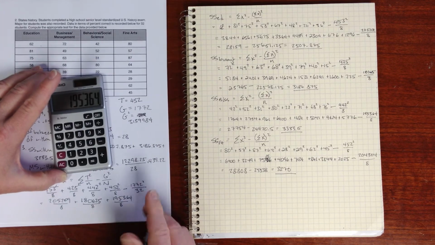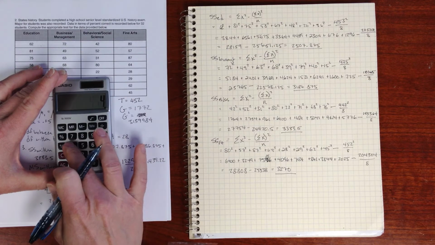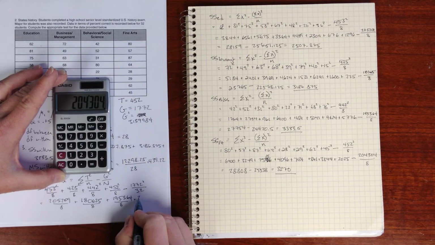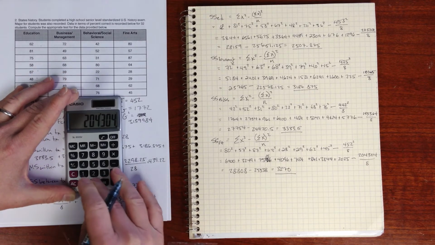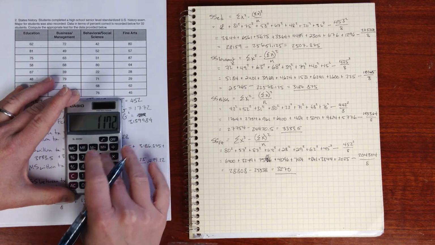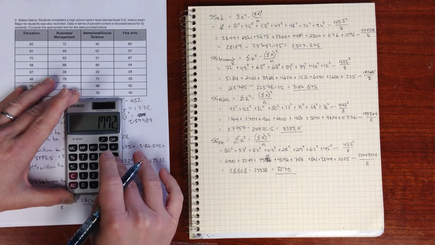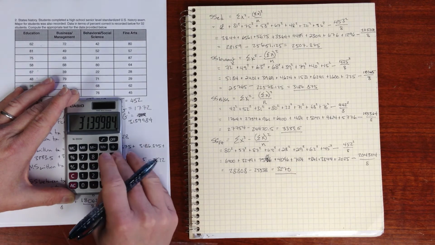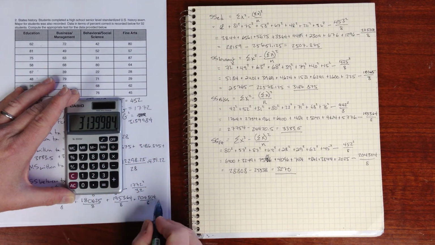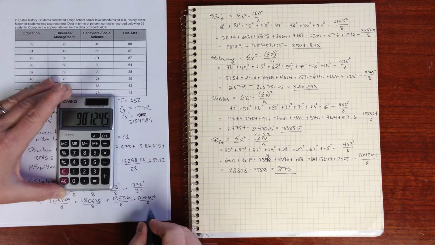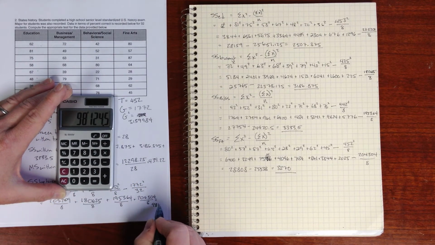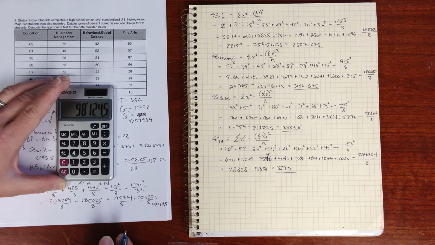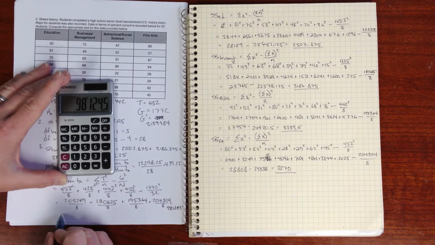Divide that by 8. And 452 squared is 204,304 over 8. 1772 squared, or 3,139,984, divided by 32 is 98,124.5. So we're going to subtract that out at the end.